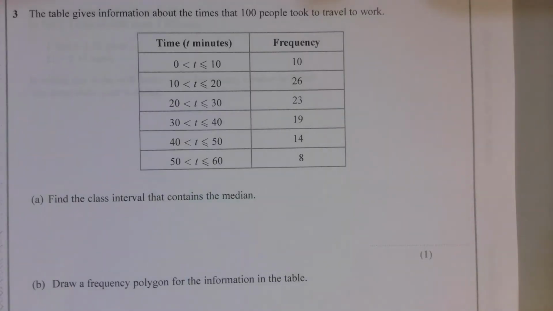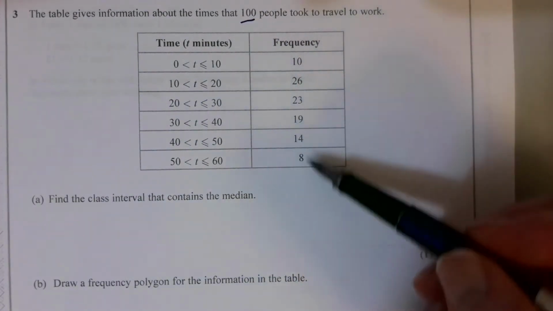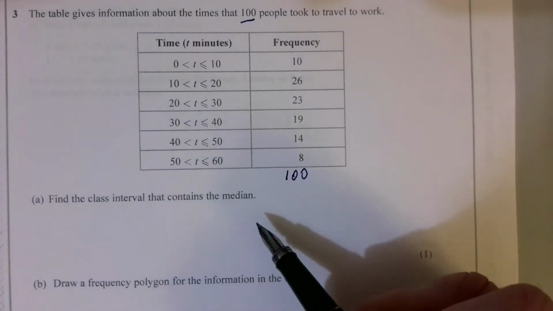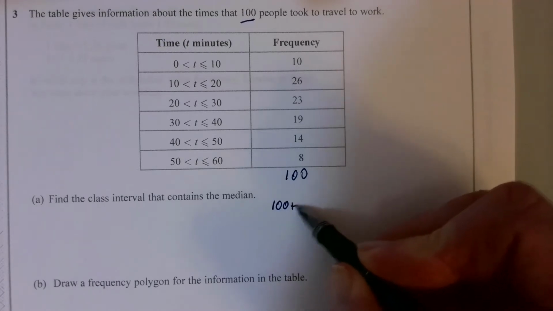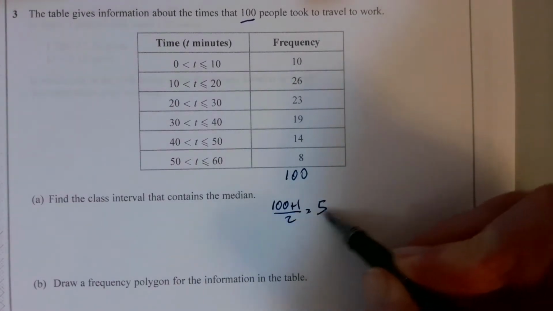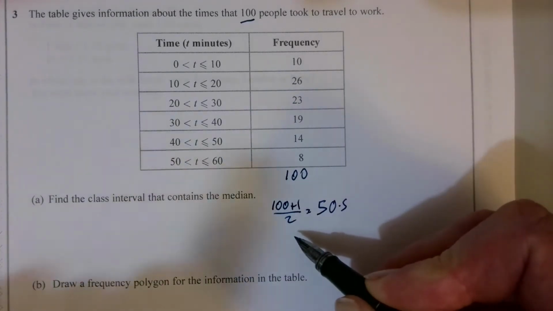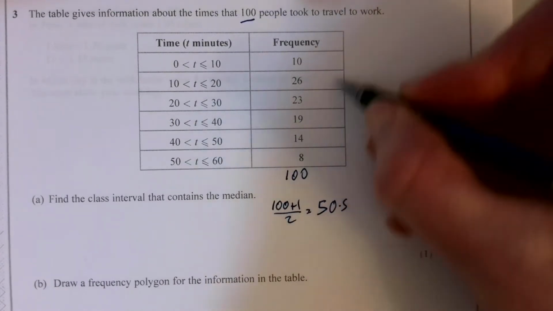The class interval that contains the median, as there's 100 people taking it, if you add all of those up, that would total to 100, the median will happen at the frequency plus 1 divided by 2. So that's 50.5. So between the 50th and the 51st person, halfway between them. So all we have to do is add up the frequency.